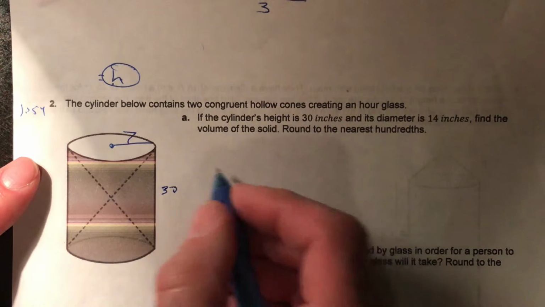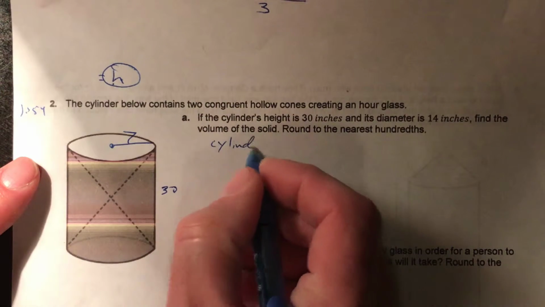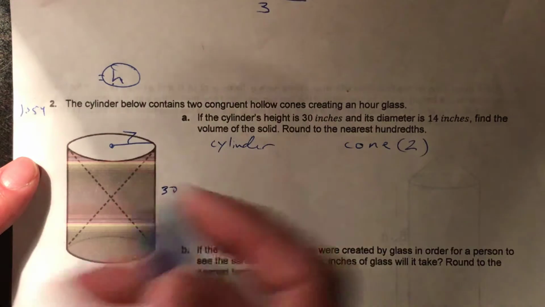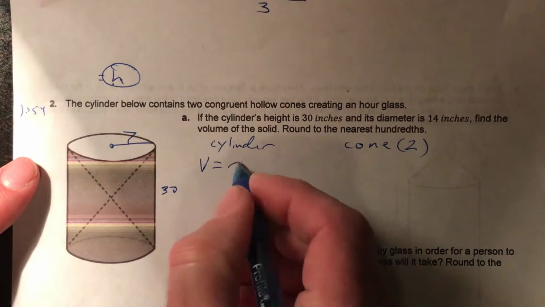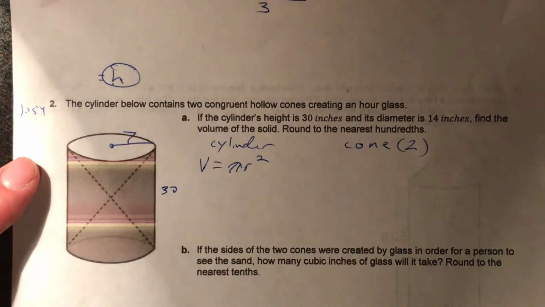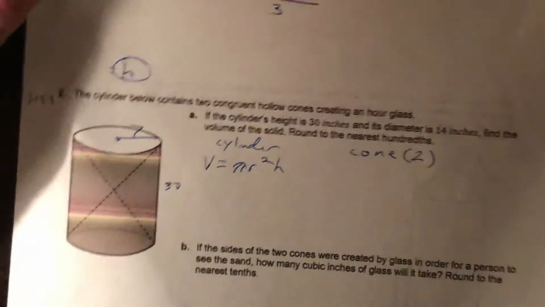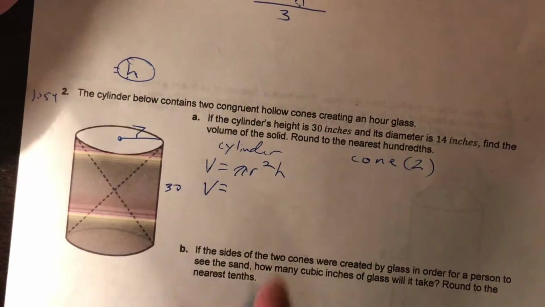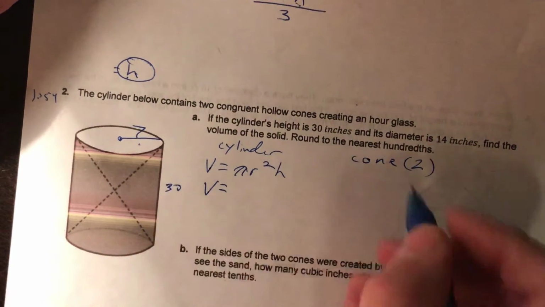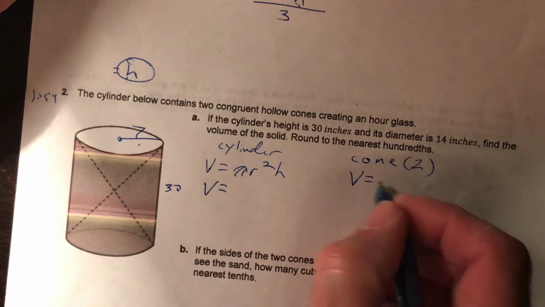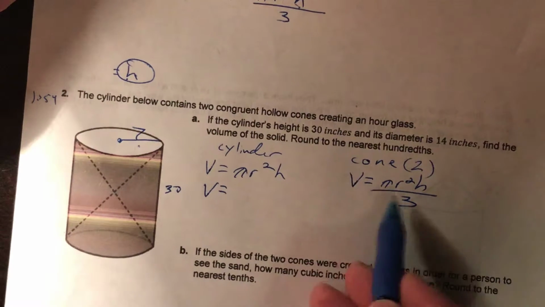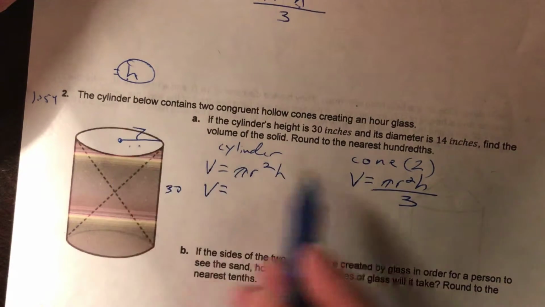So cylinder, cone, 2 of them. So you'd have volume equals pi r squared times the height. Okay, so you're going to solve for the volume of the cylinder. You've got the radius, and you've got the height. Then you're going to solve for the volume of the cone. And so you've got the radius and the height.